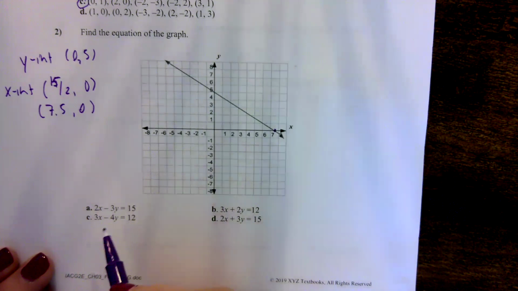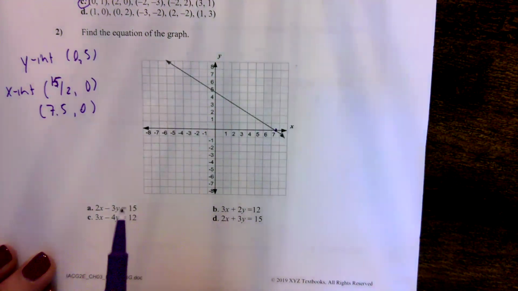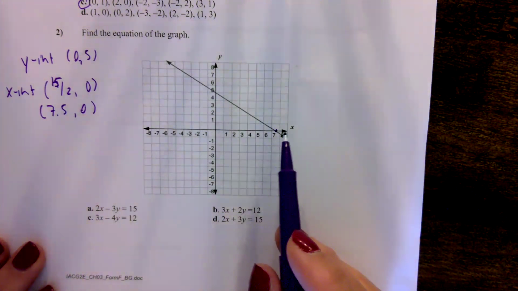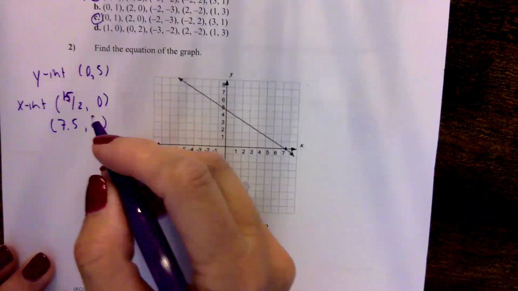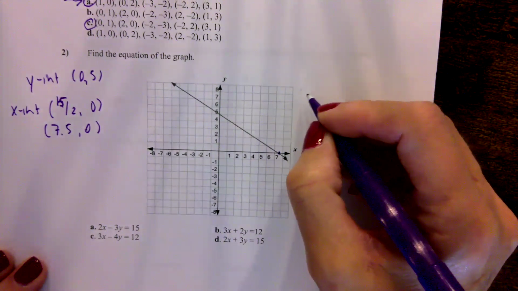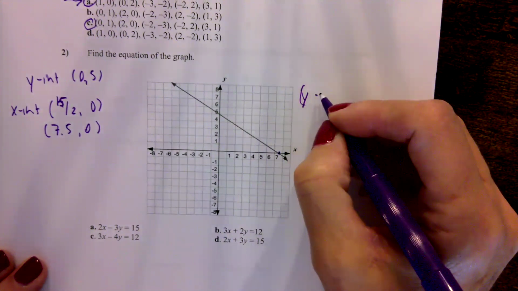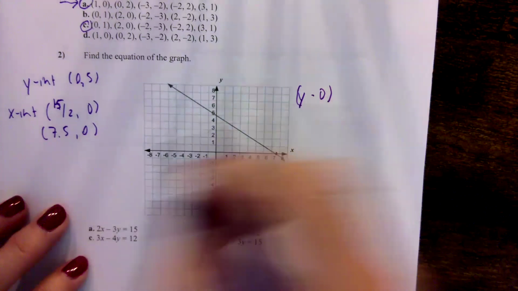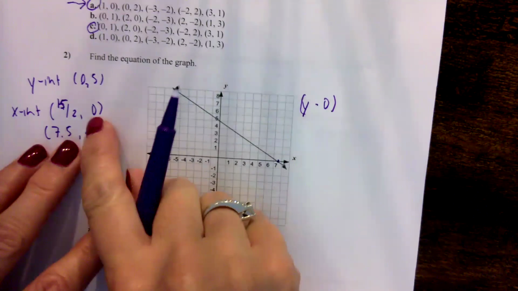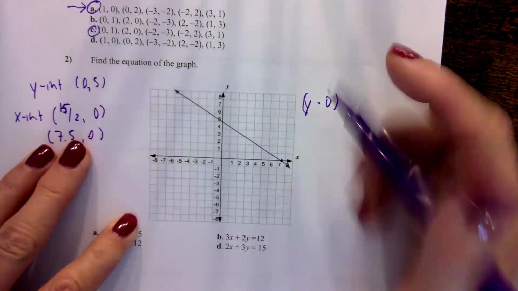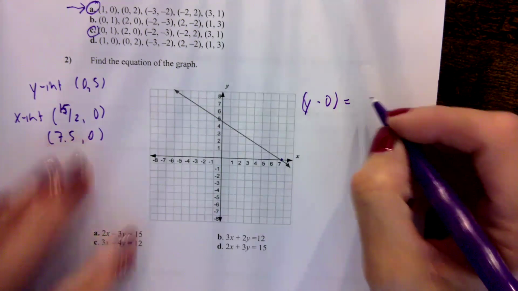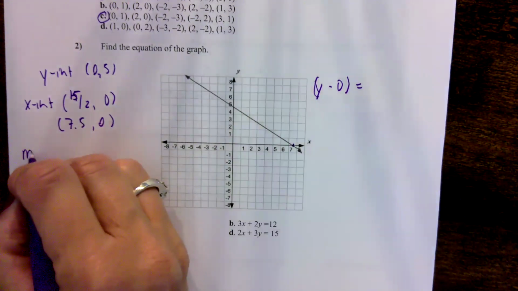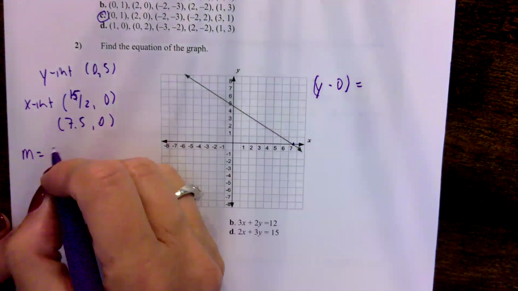Okay, so if we were to use those 2 points for our equation, we could put that into y minus 0. I'm going to use this point here. Equals this. Oh, we don't have the slope, do we? So we need to know the slope to be able to use our point slope form.